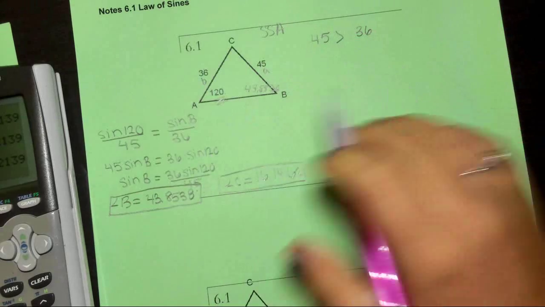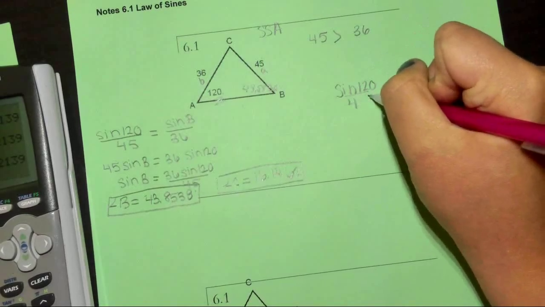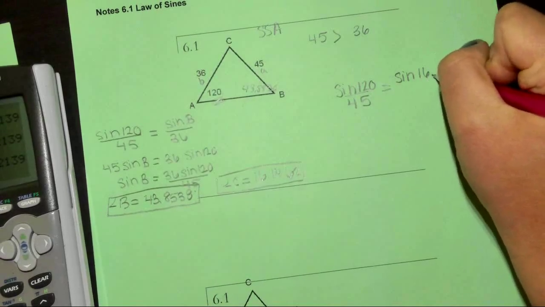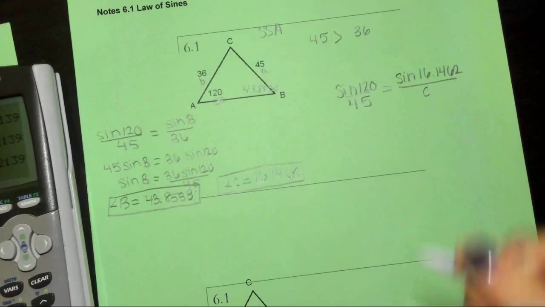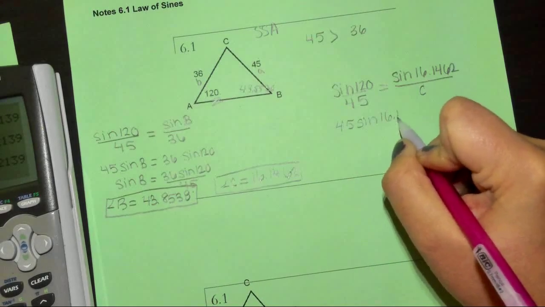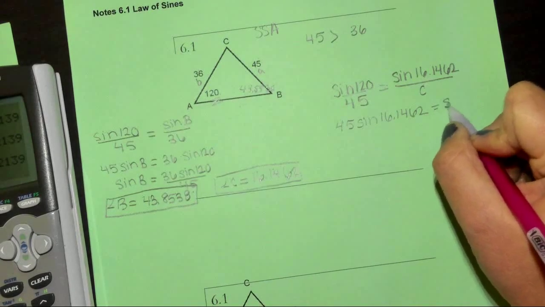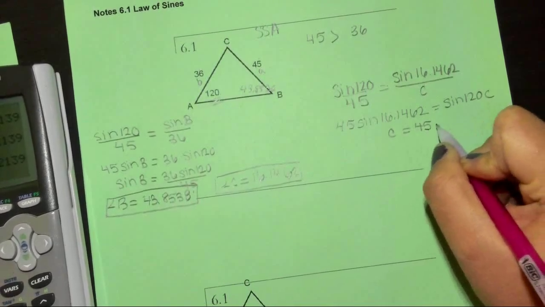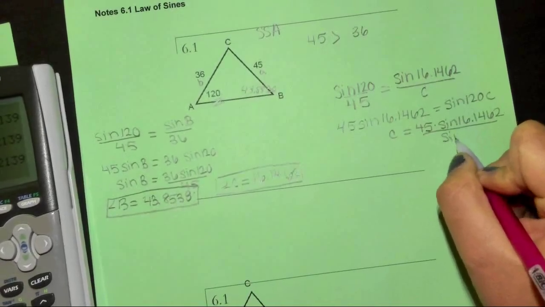So I'm going to still use the sine of 120 over 45, that ratio, and set it equal to the sine of 16.1462 divided by C. So we'll have 45 sine of 16.1462 equals the sine of 120 times C. So C is going to be 45 times the sine of 16.1462 over the sine of 120.